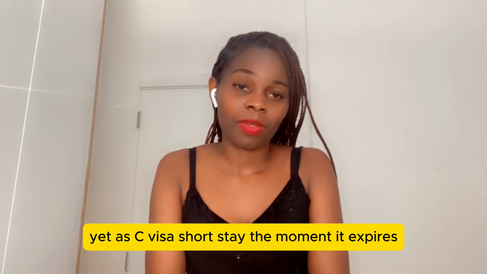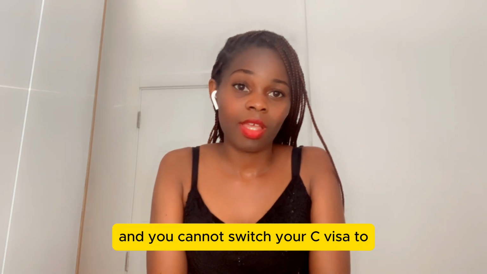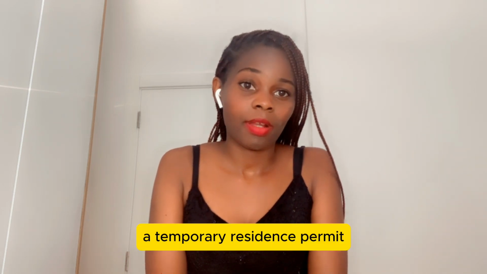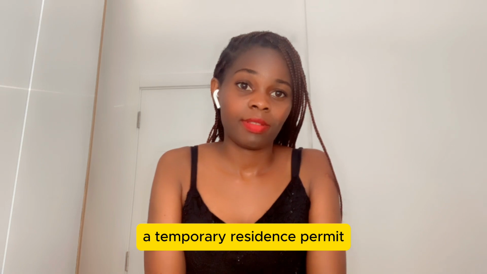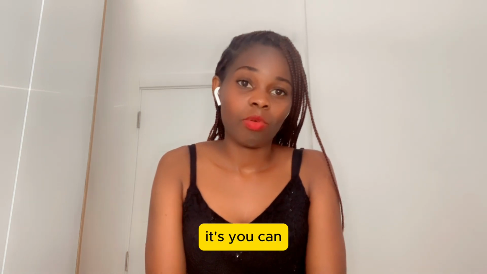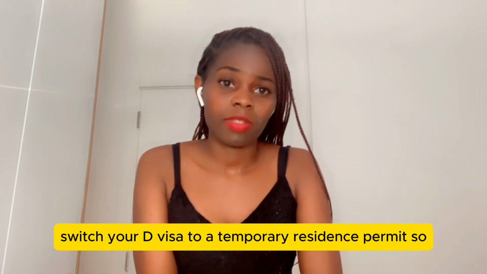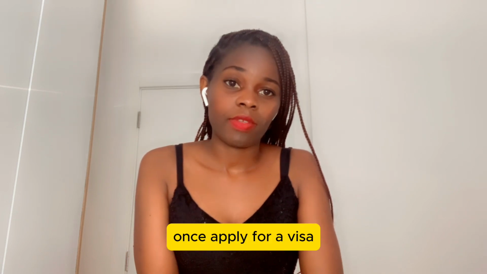The moment it expires, you have to exit, and you cannot switch your C visa to a temporary residence permit. But if you had come with the D visa, you can switch your D visa to a temporary residence permit. So once applying for a visa, bear that in mind.